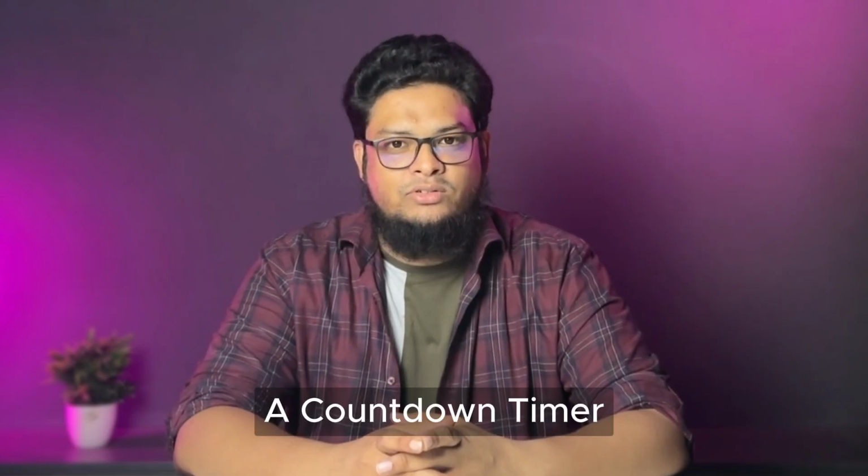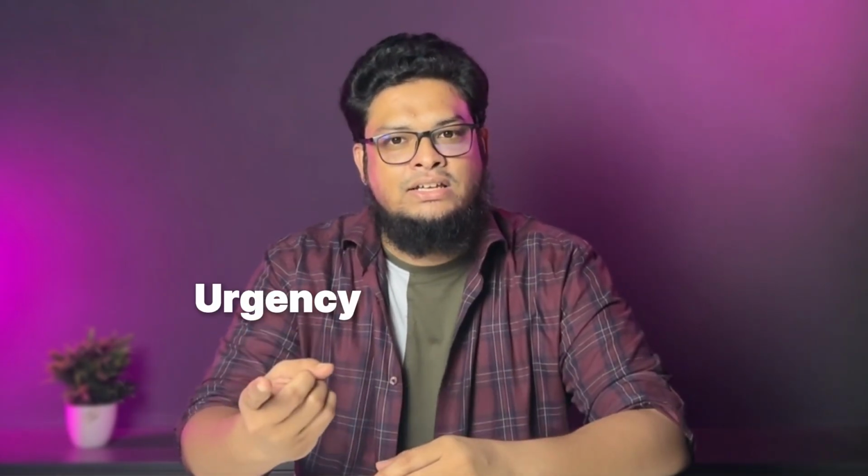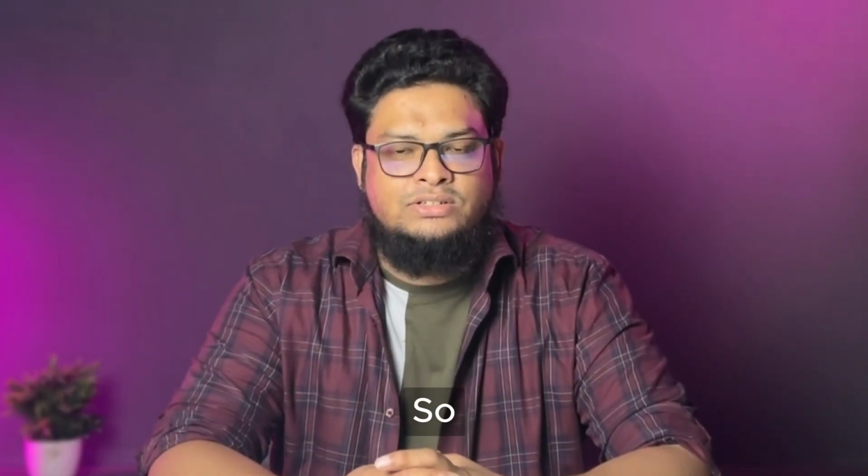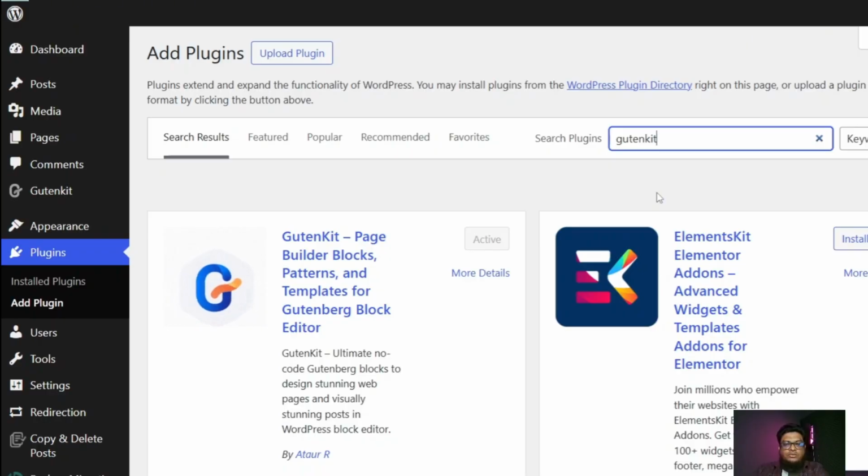WordPress website. A countdown timer helps you to create urgency and also boost the conversion. So in this tutorial, we're going to use GutenKit. So let's dive in. First of all, you need to make sure that the GutenKit plugin is activated and installed.